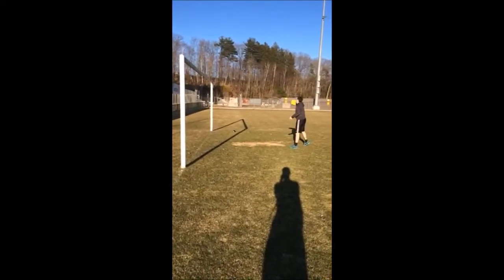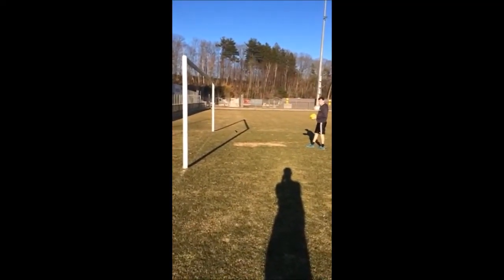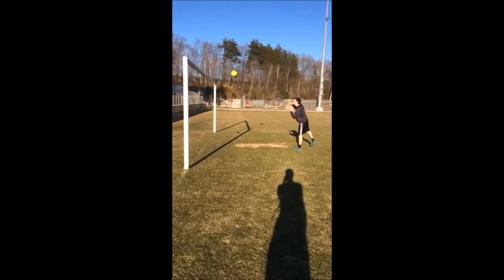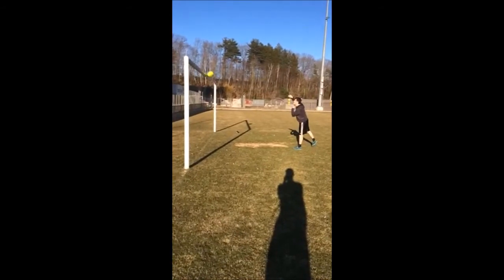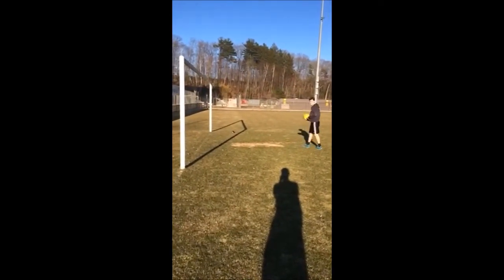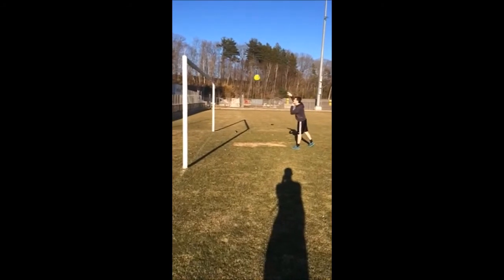In this clip, we see a ball being thrown at a crossbar and bouncing back. The ball is exerting a force F sub A onto the crossbar, but since the ball is bouncing back, the crossbar is exerting an equal force but in the opposite direction, F sub B.